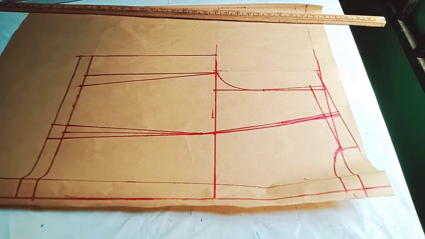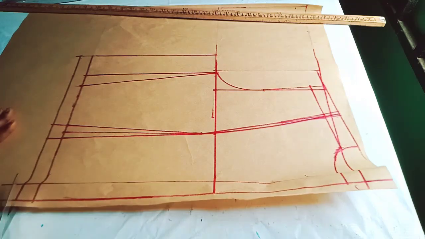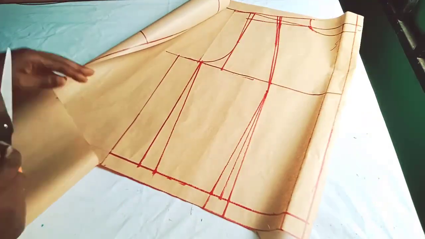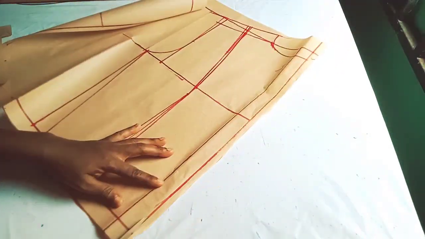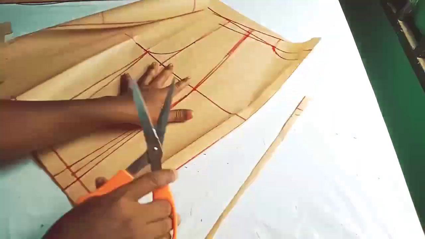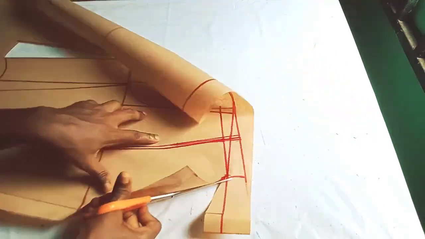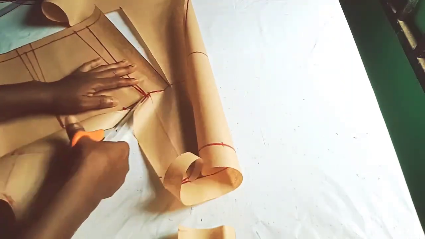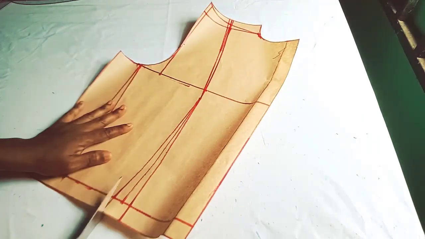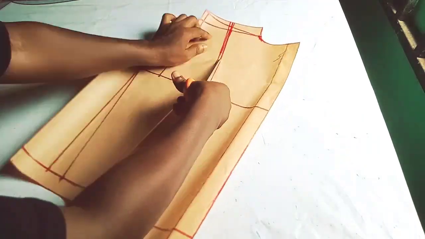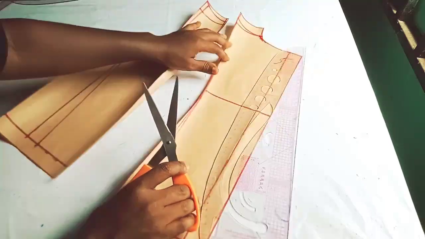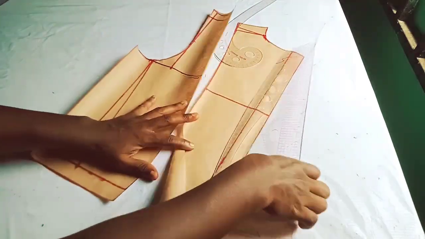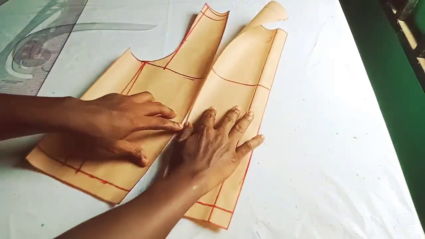Now we can cut. This is what we have for the back panel.